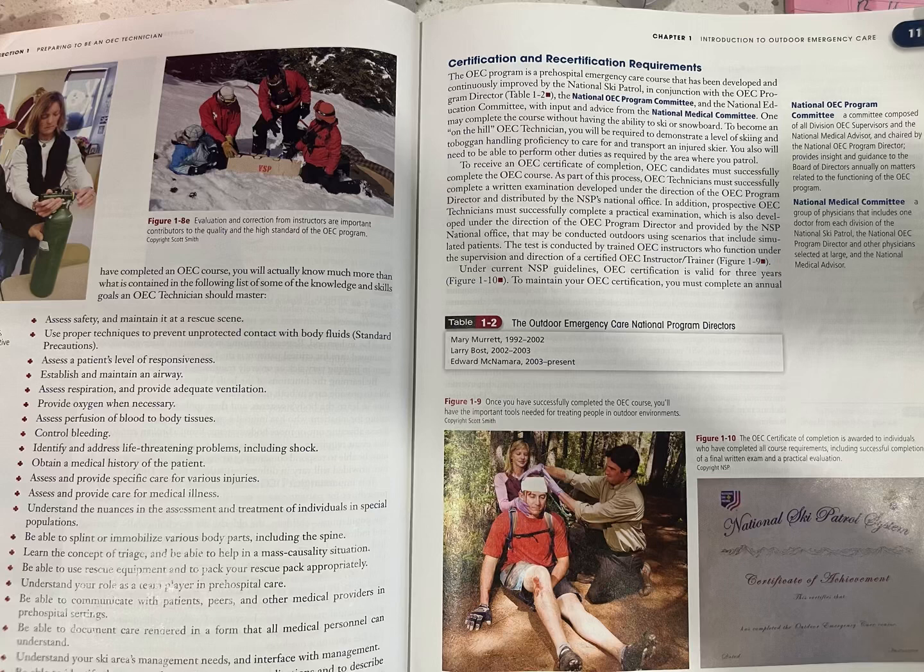Establish and maintain an airway. Assess respiration and provide adequate ventilation. Provide oxygen when necessary. Assess perfusion of blood to body tissues. Control bleeding. Identify and address life-threatening problems, including shock. Obtain a medical history of the patient.